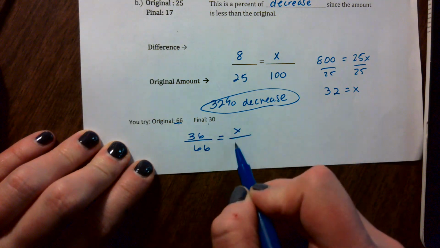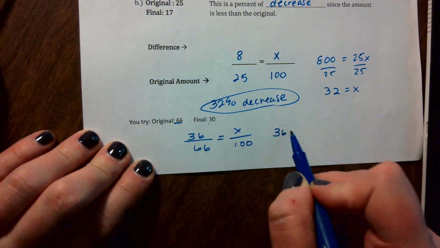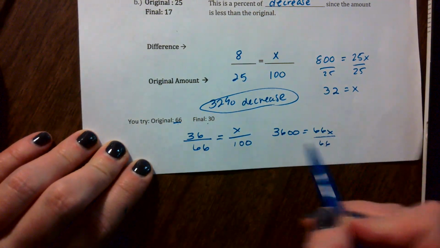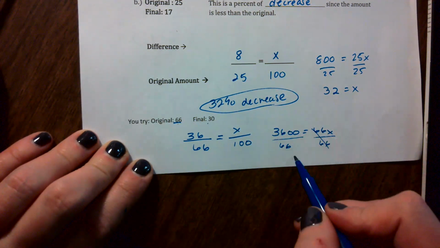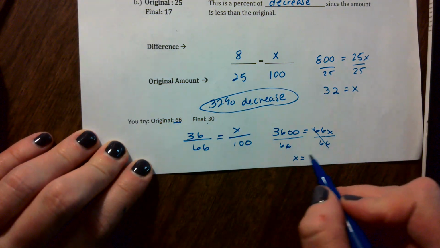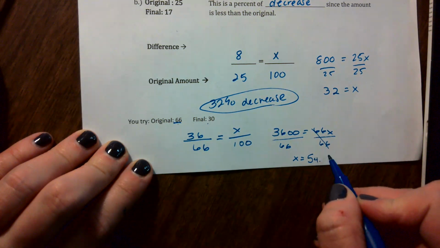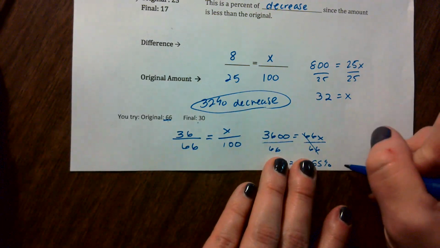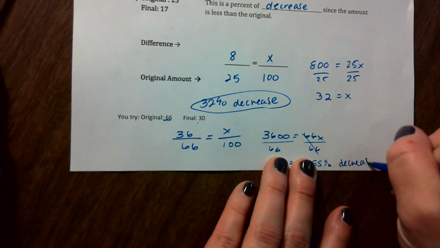Okay, so it's going to be what out of 100? When we cross multiply, we get 3600 equals 66x. Divide both sides by 66, and x equals about 54.55% decrease.